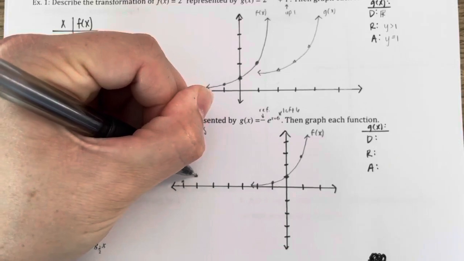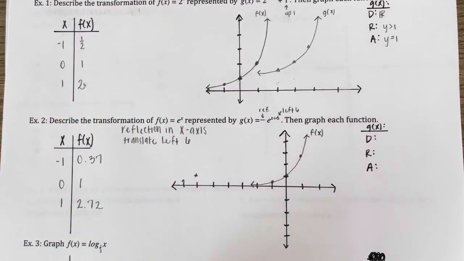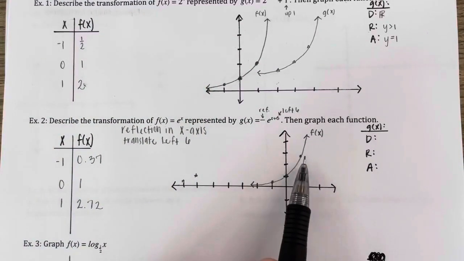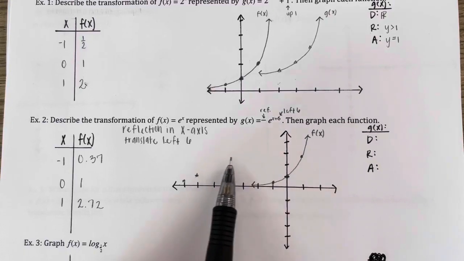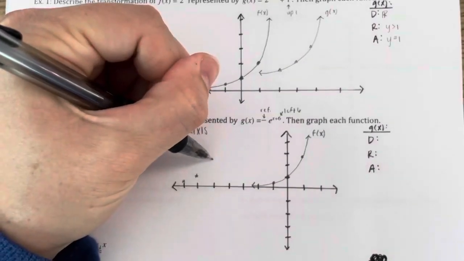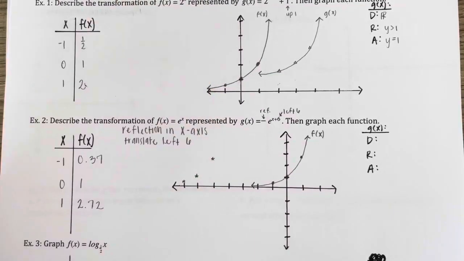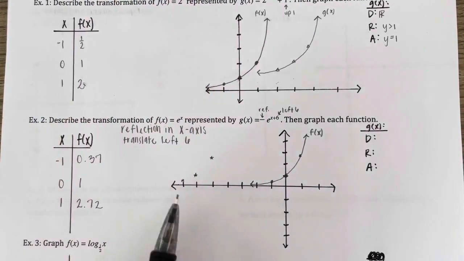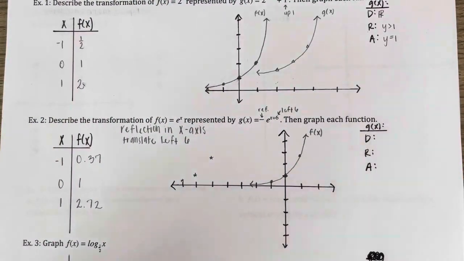Again, the height's not changing, we're just changing the x-coordinate, we're shifting it left 6. And then 1, 2.72 is going to shift over to -5, 2.72. So these points are my graph being just translated to the left 6, and then if I want to reflect it after that, I just need to flip all of them over the x-axis.